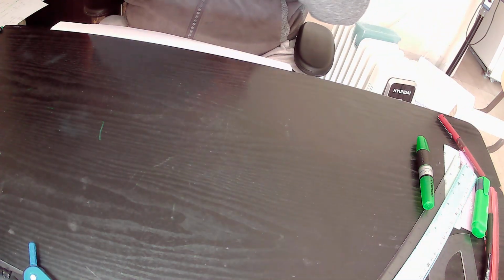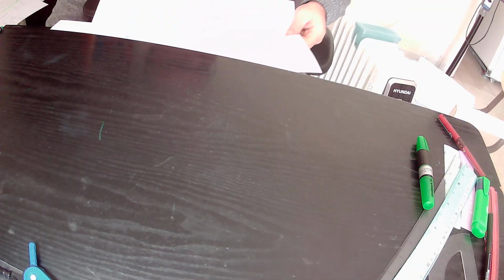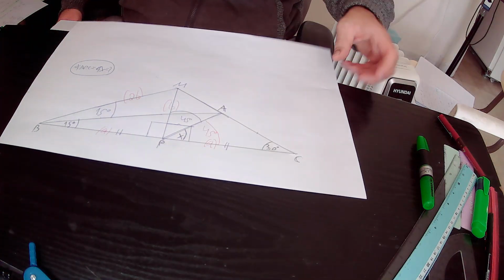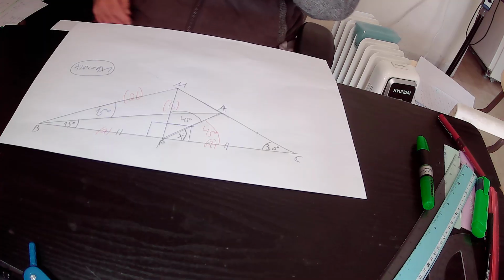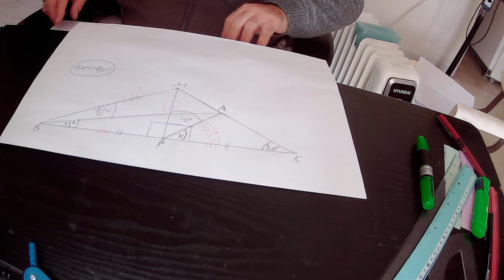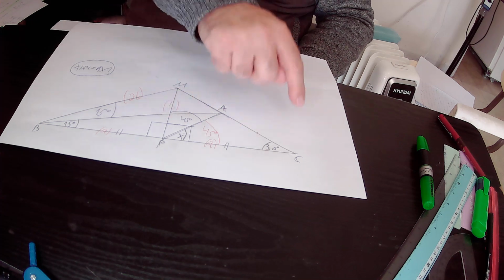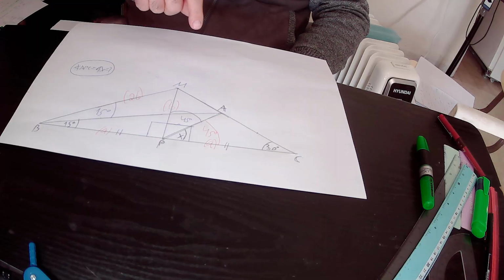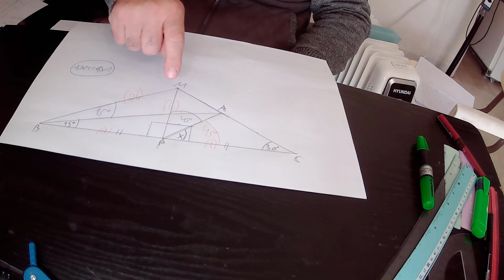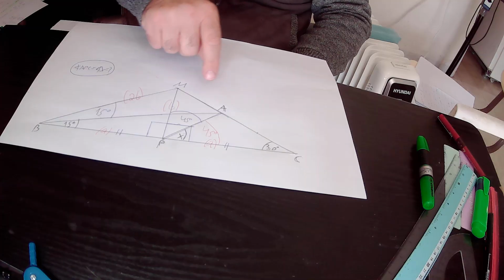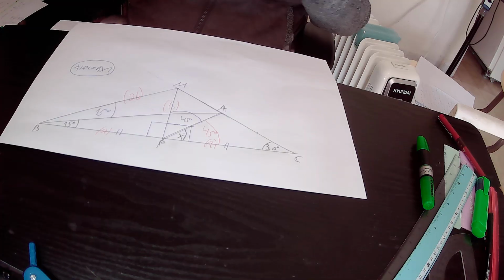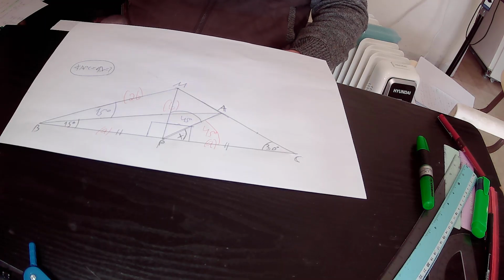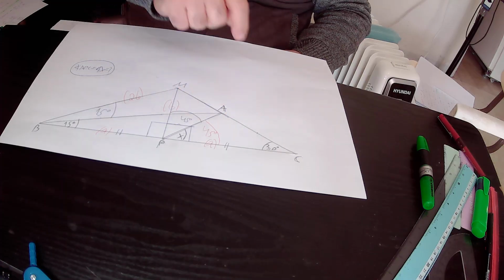So we can implement rule 21 in our drawing. Why? Because in our drawing, in this triangle MPC, line segment AP divides the sides of this triangle MPC proportionally. That is to say, we know that B over A equals MA over AC. Therefore, according to rule 21, the converse rule of the angle bisector theorem, line segment AP must be the angle bisector of triangle MPC.